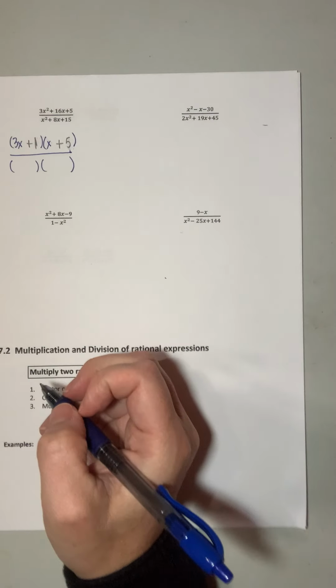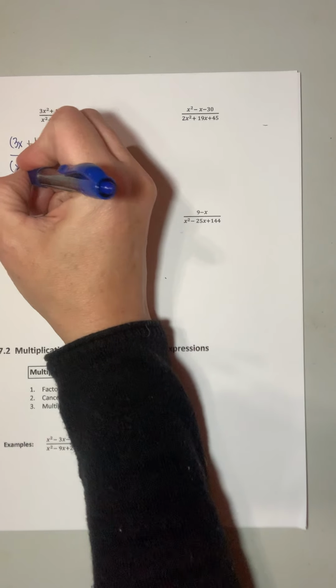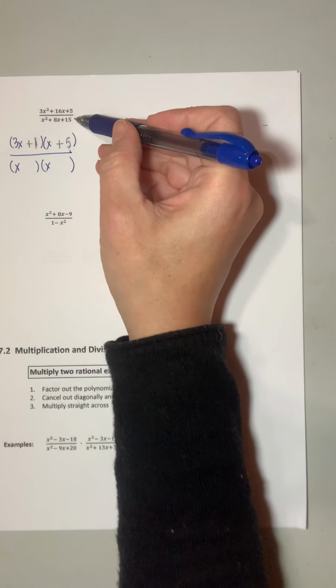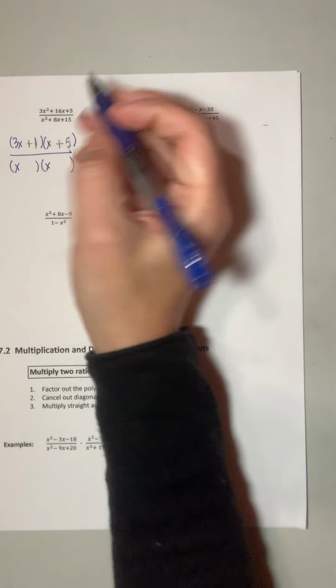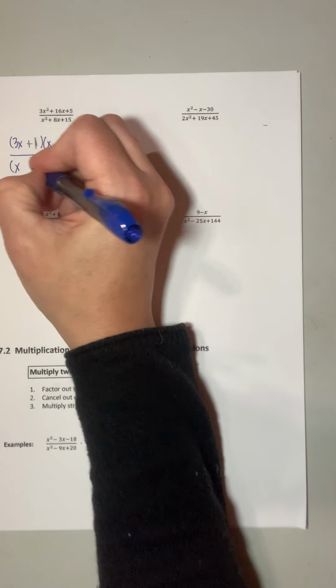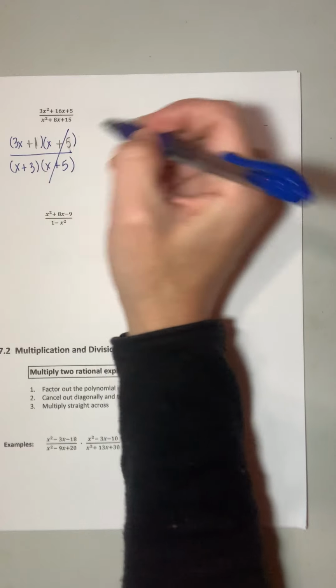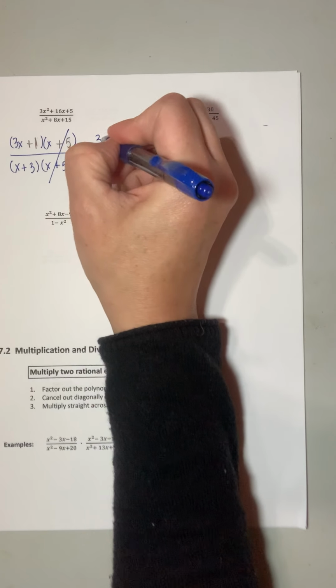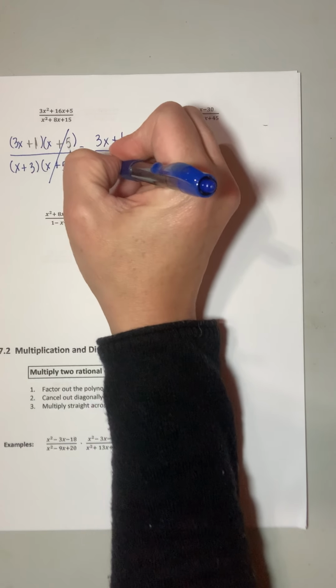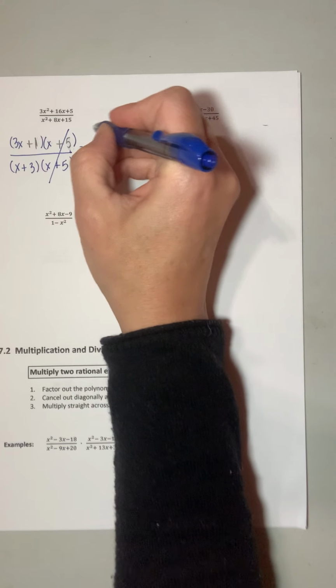Okay. And now I have x and x. 15 would be 3 and 5 is 8. So it looks like they have those two in common. So your final is 3x plus 1 over x plus 3.